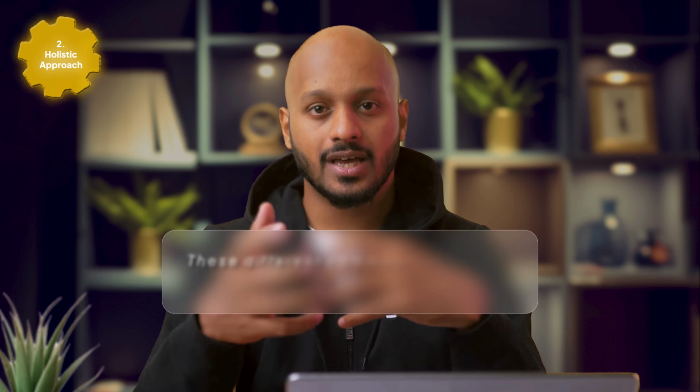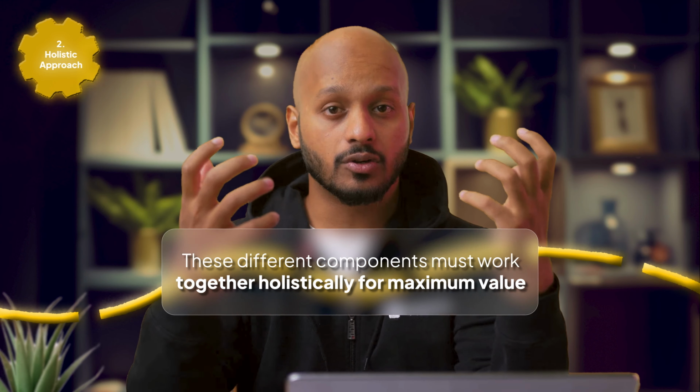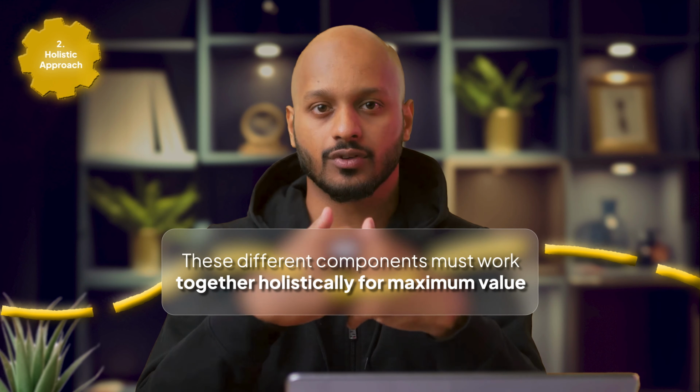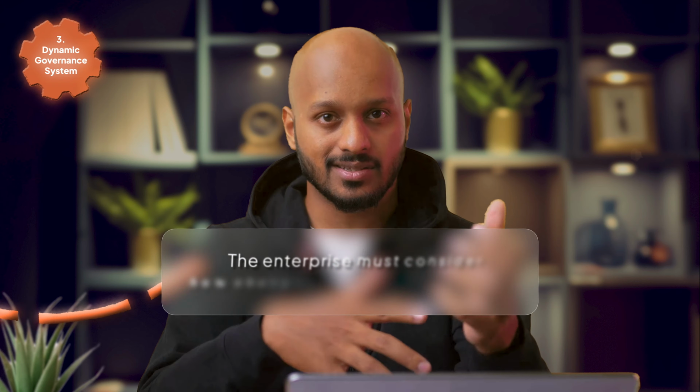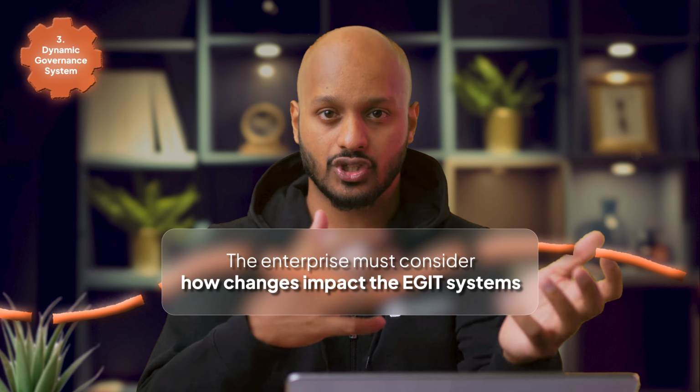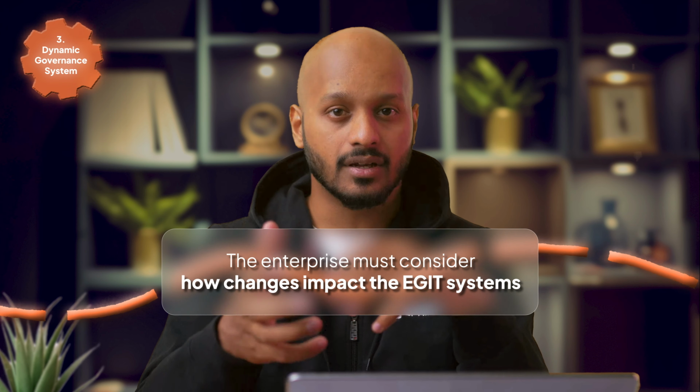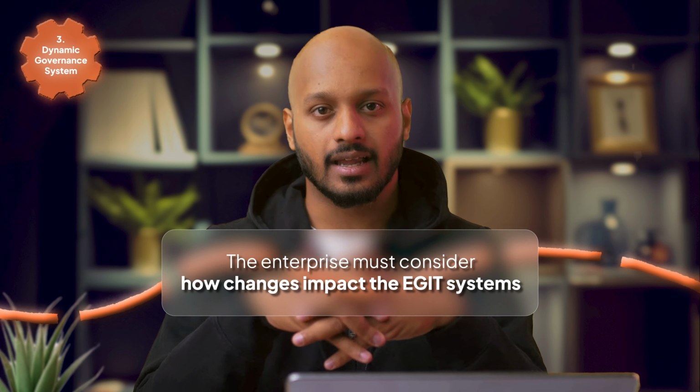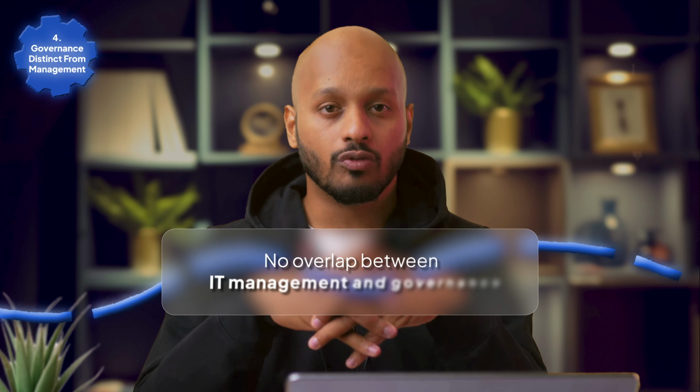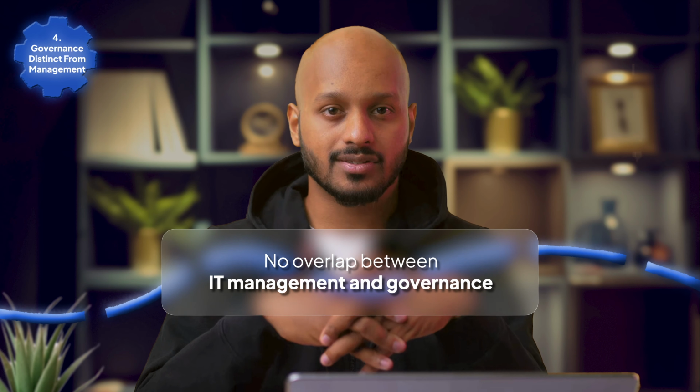Number 2, IT governance should not be made up of one single component. Various components should be a part of it, and they should be different from each other. These different components must work together holistically for maximum value generation for a business. Number 3, it is better to use a dynamic governance system so that any changes have no direct impact on the EGIT system. If one or more of the design factors have changed, the enterprise must consider how this impacts the EGIT system at large. Number 4, there should be no overlap between IT management and governance. They both must be different and well separated from each other.